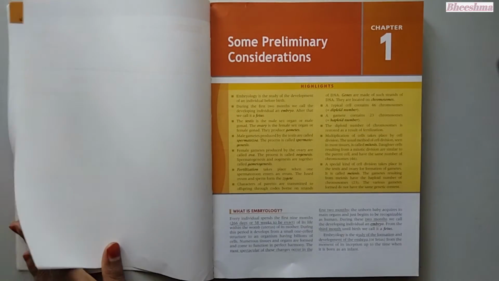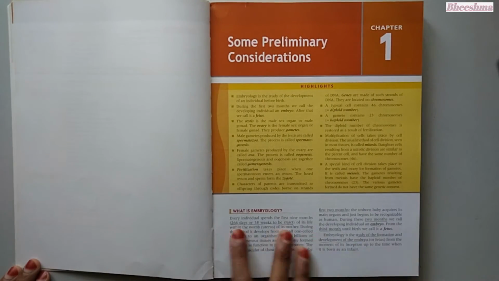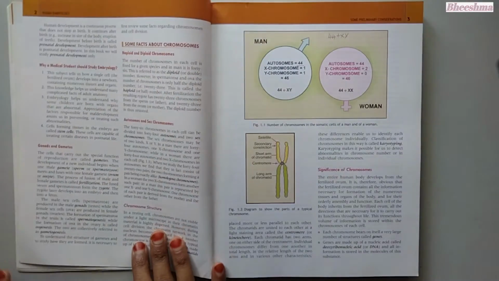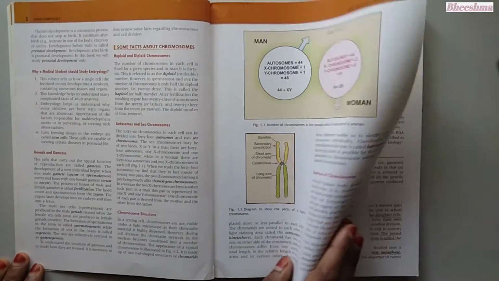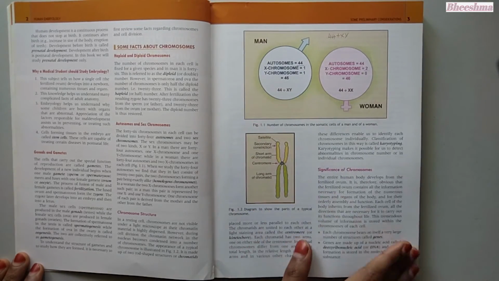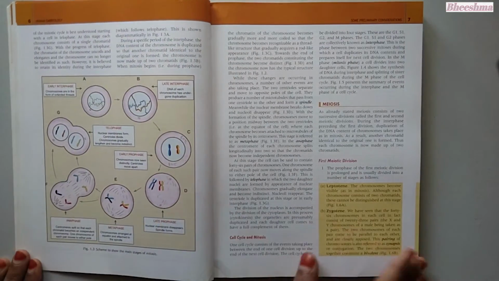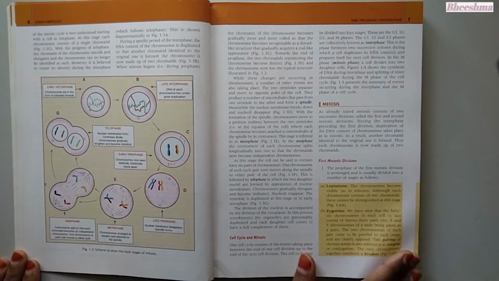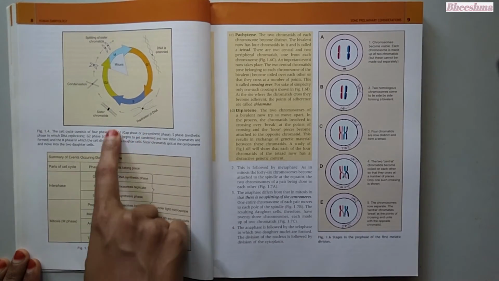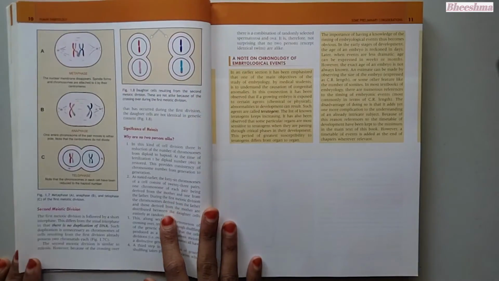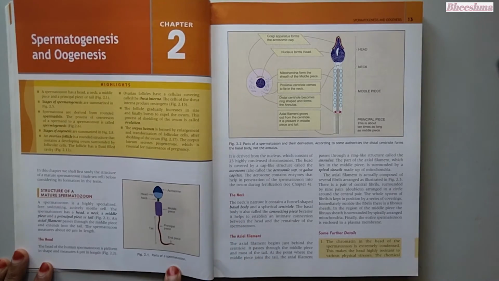First of all, we are going to see the first topic, chapter, some preliminary considerations. Here, the main definitions for embryology, what are gametes, gonads, and number of chromosomes, all those things. Then diagrammatic representation of chromosomes. Then about cell divisions, mitosis, meiosis, and the main stages of mitosis. Then about the cell cycle phases, G1 phase, S phase, M phase. Then about spermatogenesis and oogenesis, the parts of the spermatozoa.